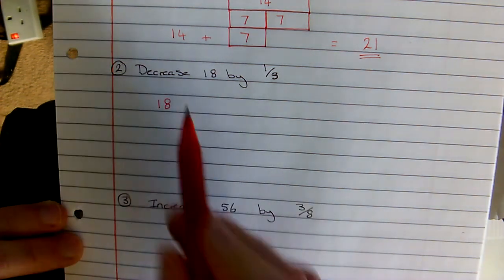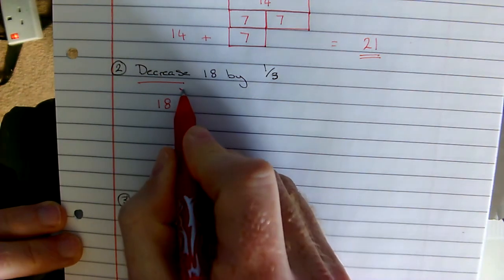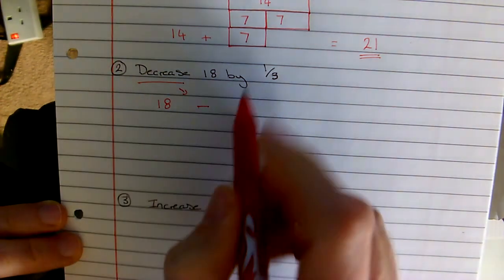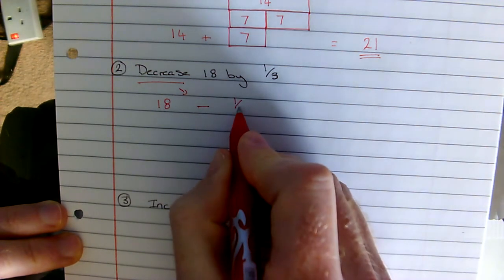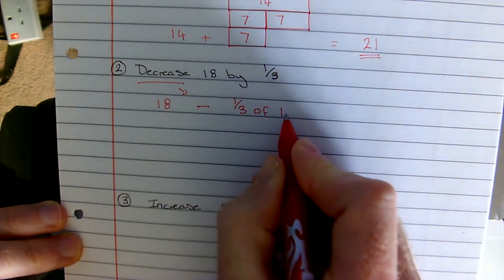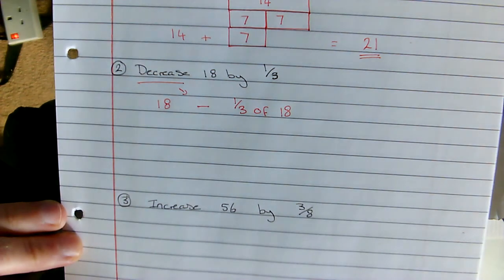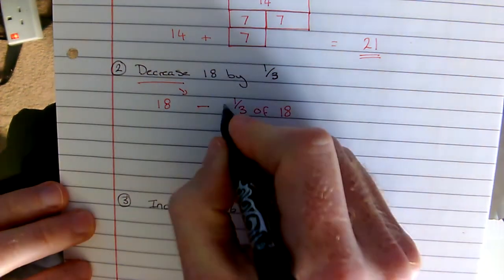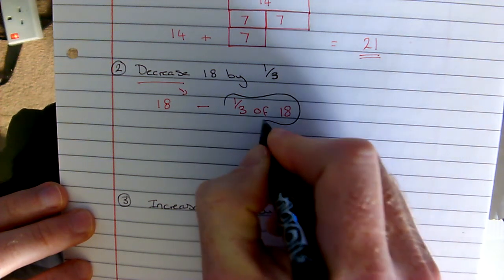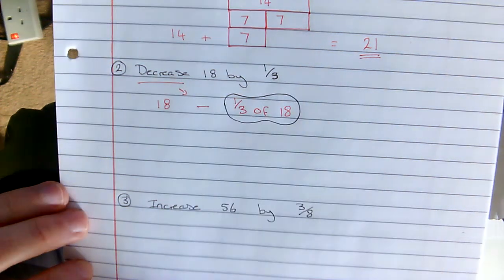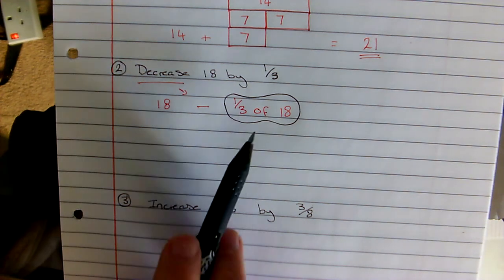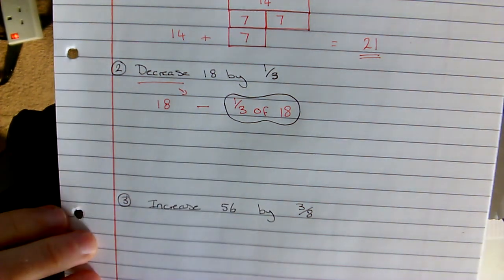It's 18, decrease, so this time we're taking away, so 18 take away 1/3 of 18. And again, I'm going to put a bubble around 1/3 of 18. The reason I'm putting a bubble around this is because that's what I've got to work out first. Before I can do anything else, I need to work out what the value of that bubble is. So I need to work out what 1/3 of 18 is first.